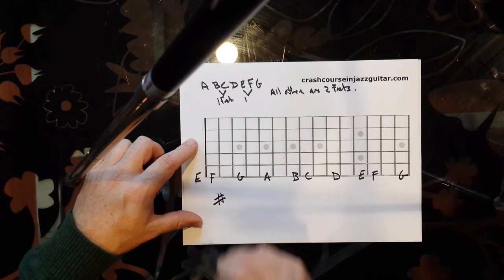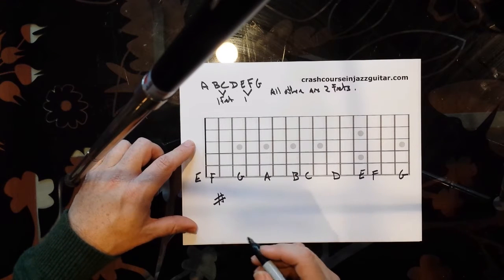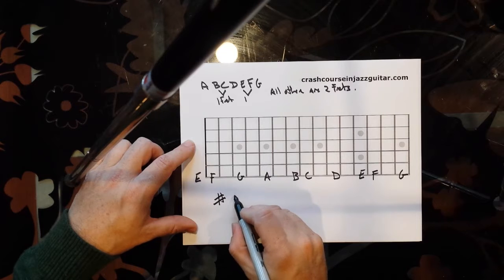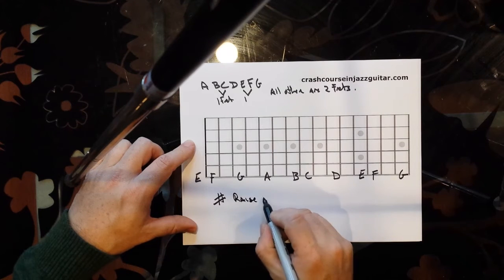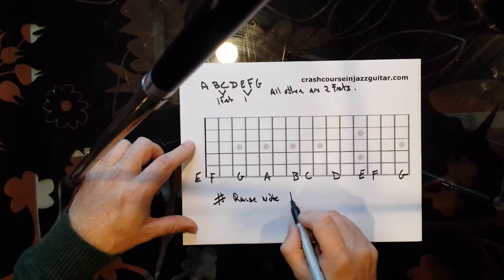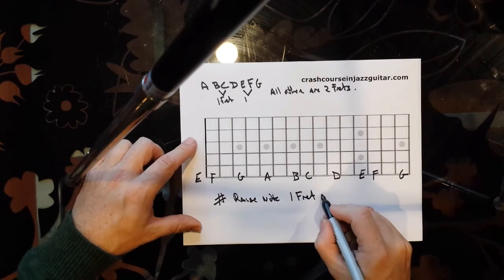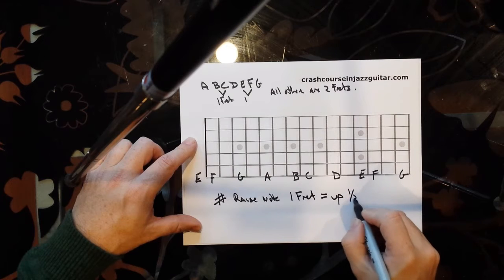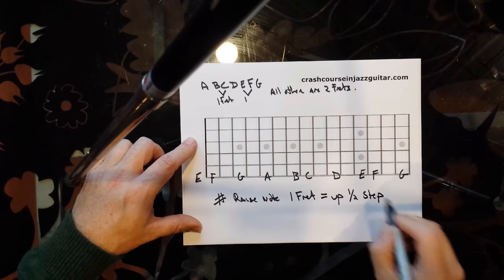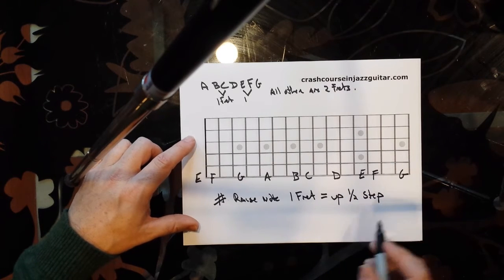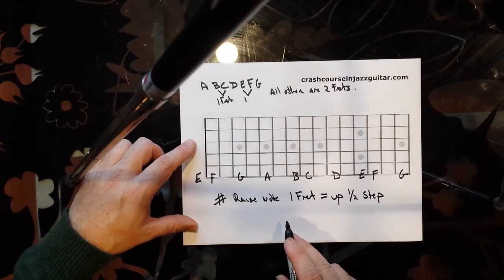What is a sharp? A sharp looks like this. It's not a hashtag, it's a sharp, and it means raise the note 1 fret on guitar. That's what it means. It means go up a half step. So up 1 half step. Again, if you don't know what that is, check the other video.